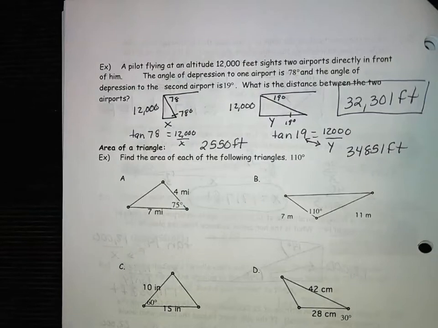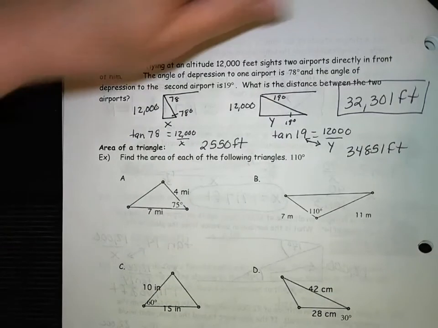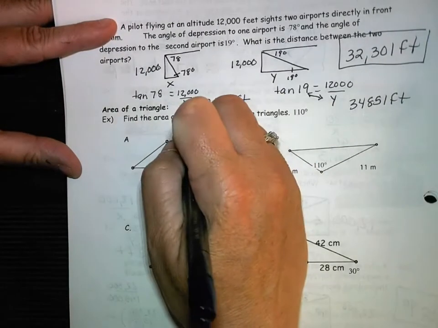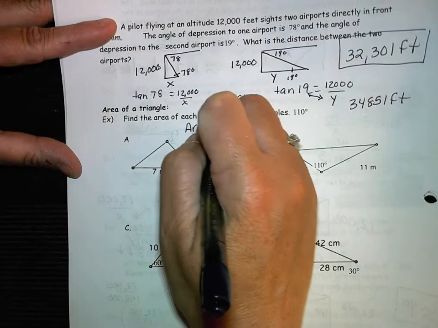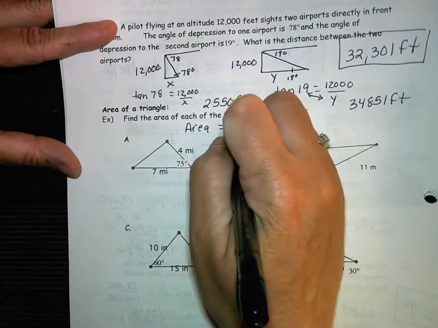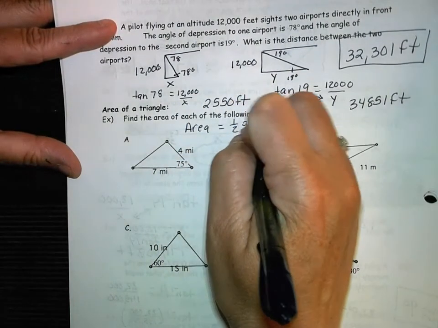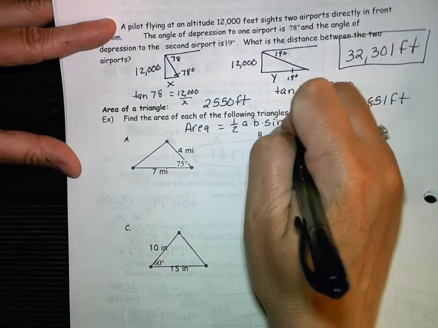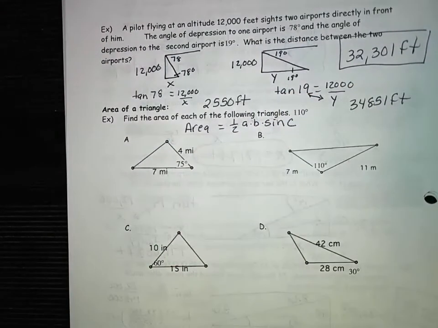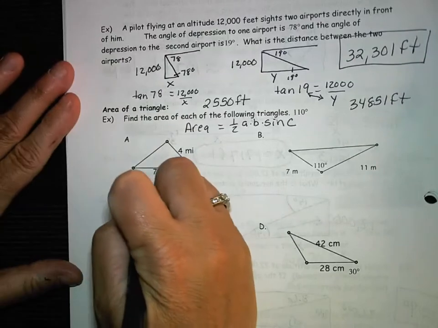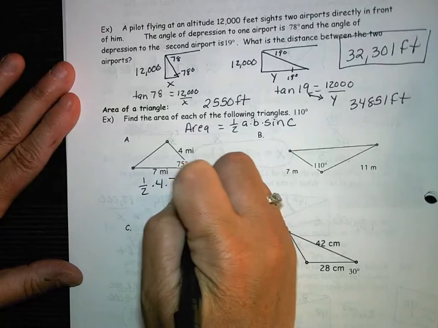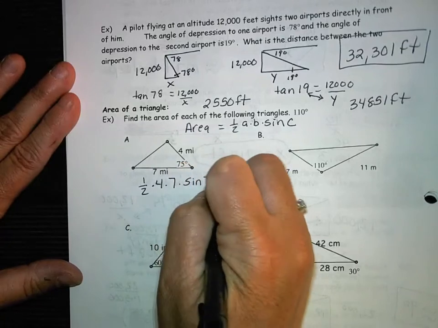And the last thing we have is the area of these triangles, and this is really kind of a cool formula. The formula for the area of a triangle is 1/2 ab sine of C. So to find the area here, we're going to do 1/2 times 4 times 7 times the sine of 75.